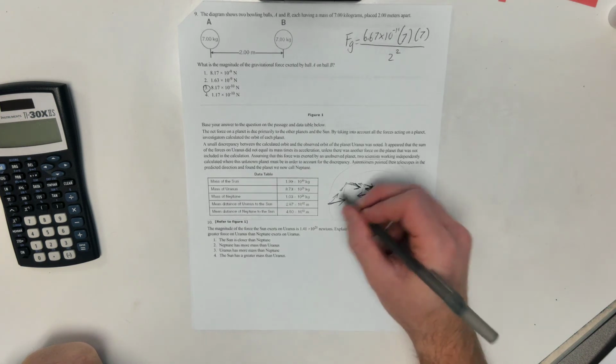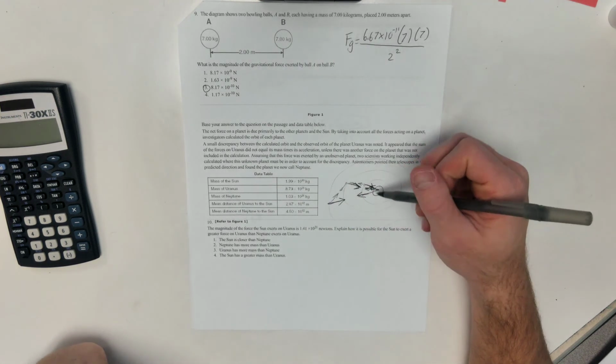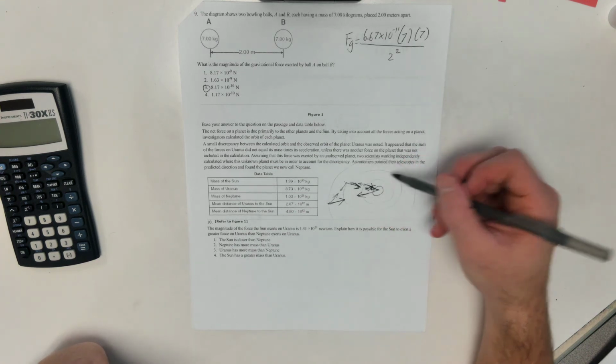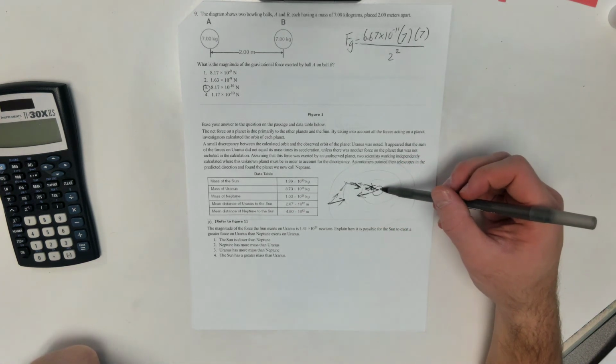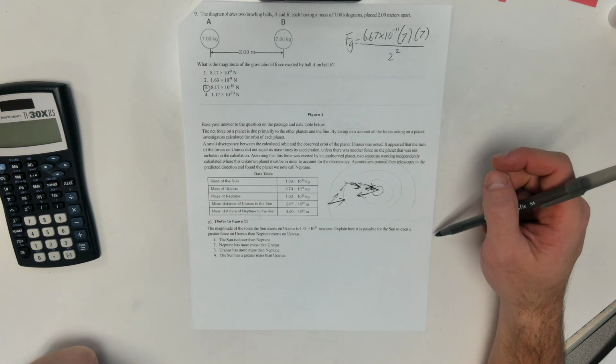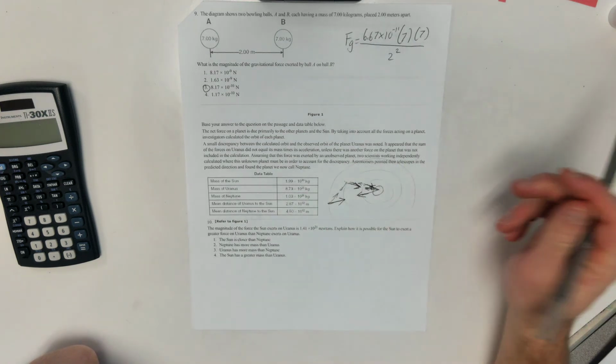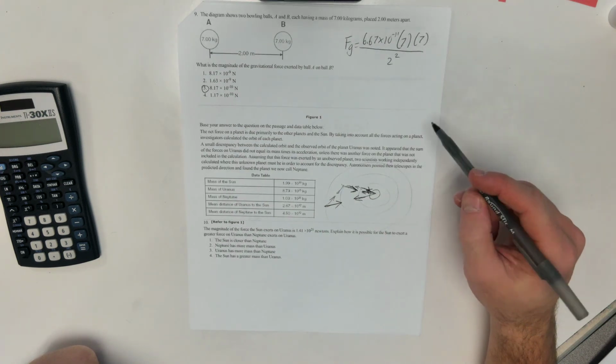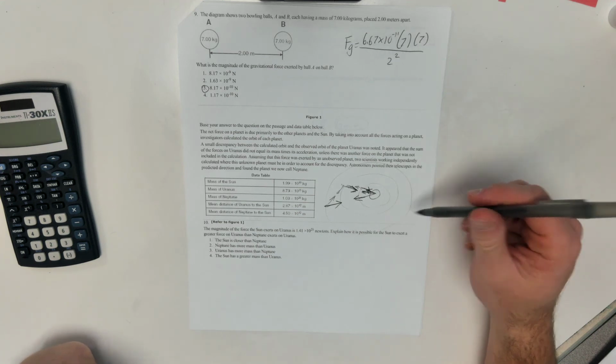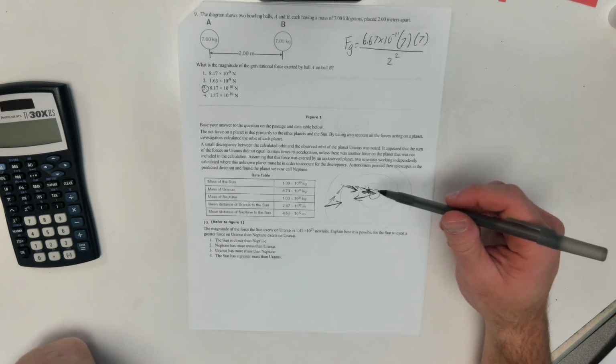So there's a little kind of wiggle wobble to them from the other planets pulling, but most of the gravitational force is from the sun. And this is actually how we found Neptune. They calculated that it should be there. They took their satellite and they pointed it and they saw it, and they were like, whoa, we found it.